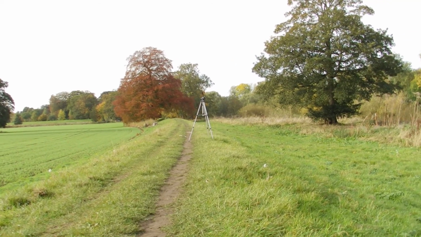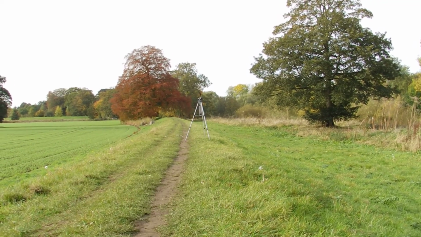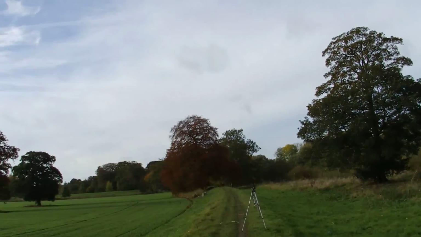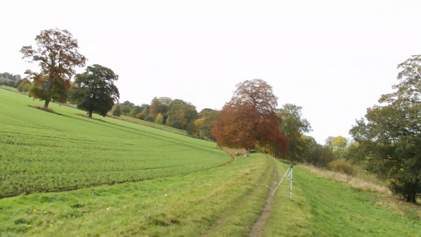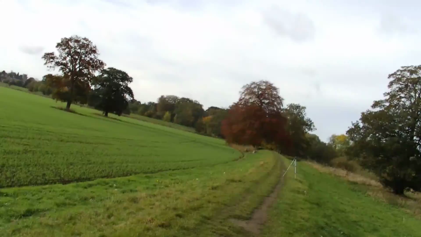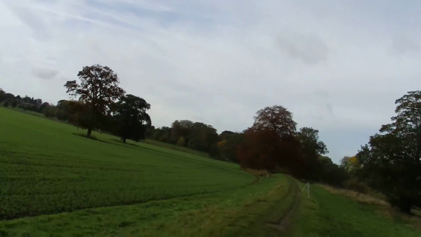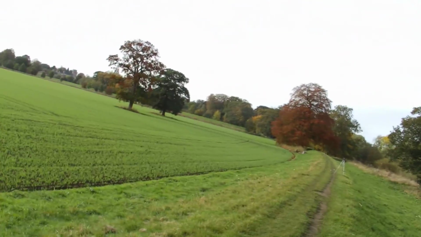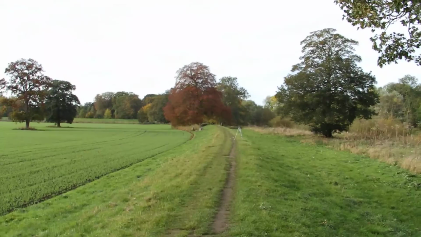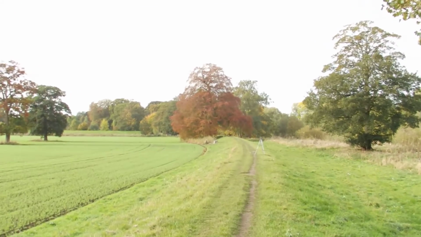And the red tree is about the same size on the screen, but the tripod has shrunk a lot. It's a lot smaller on the screen. Same size tripod, I haven't adjusted it. There we go. At this point the tripod is barely visible.